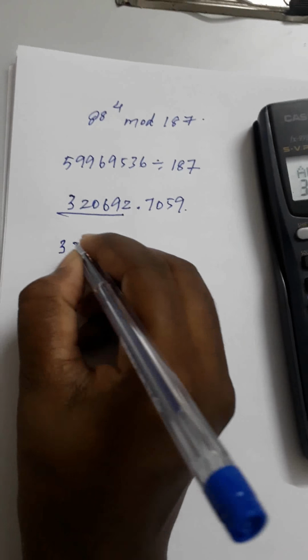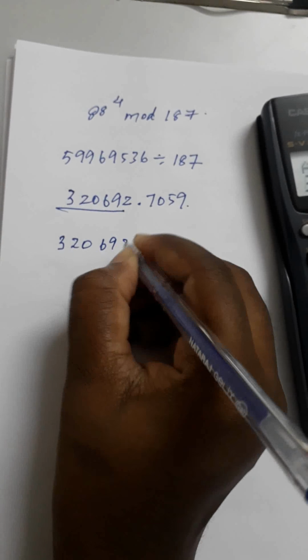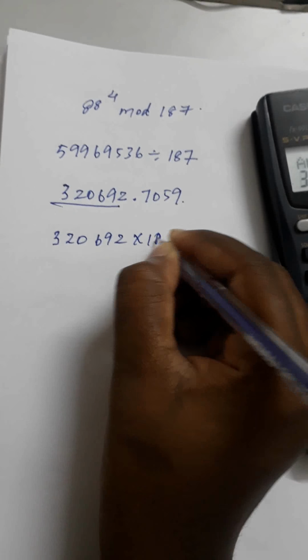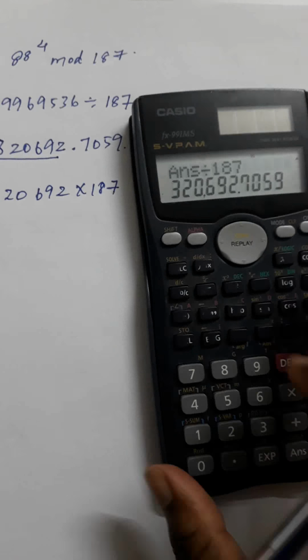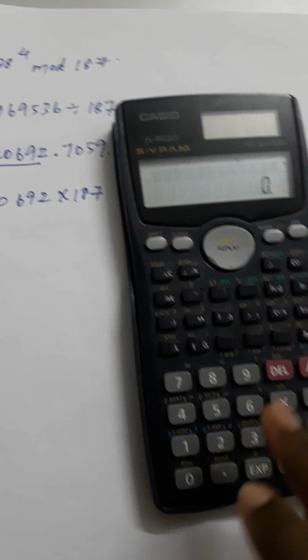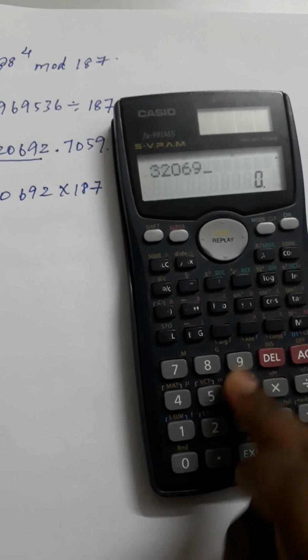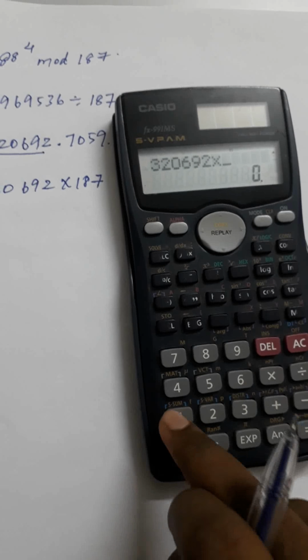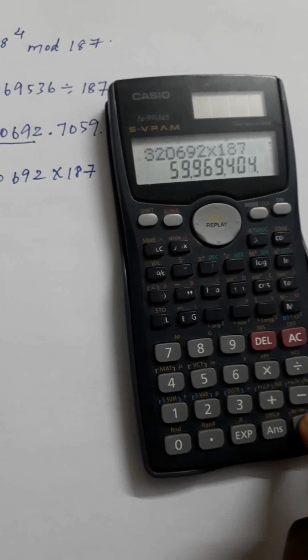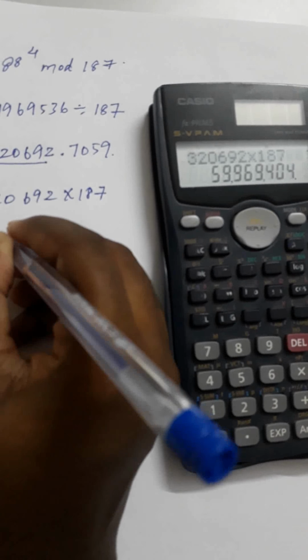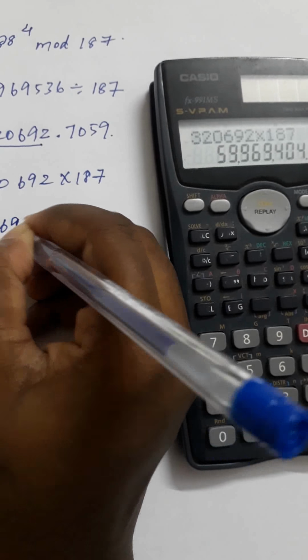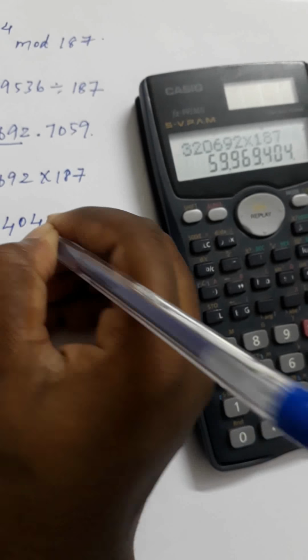So 320,692 into 187. When you multiply 320,692 into 187, you get 59,969,404.